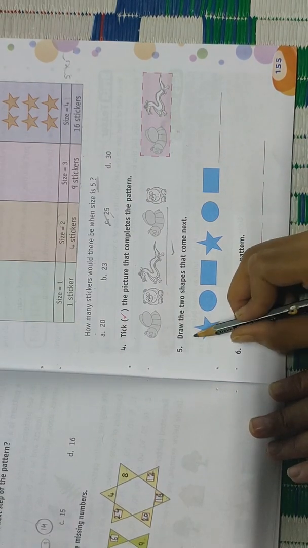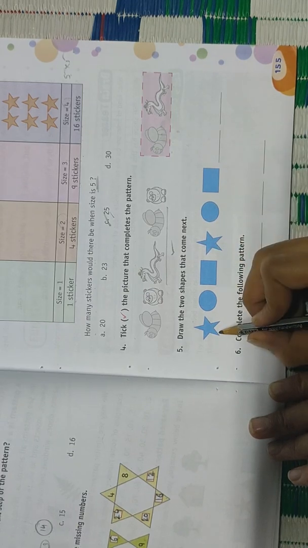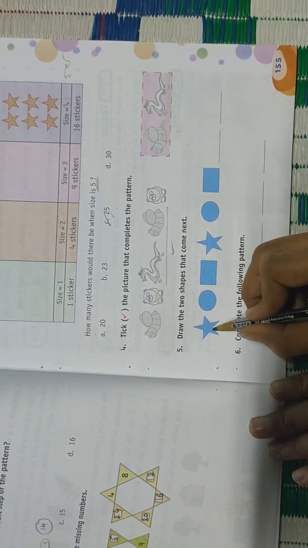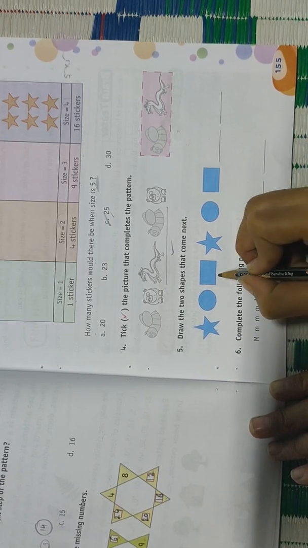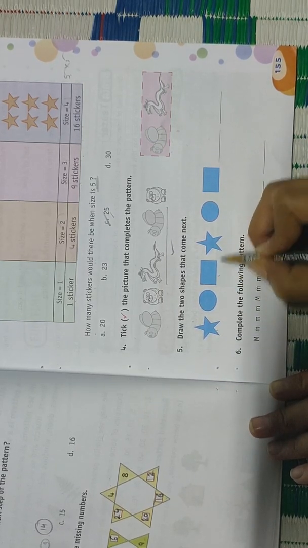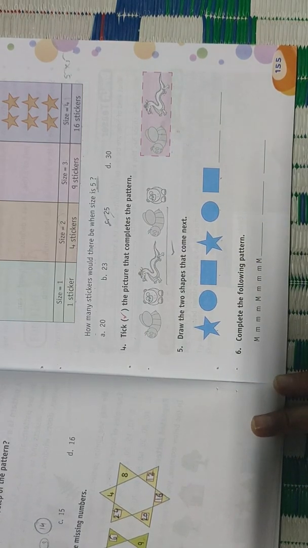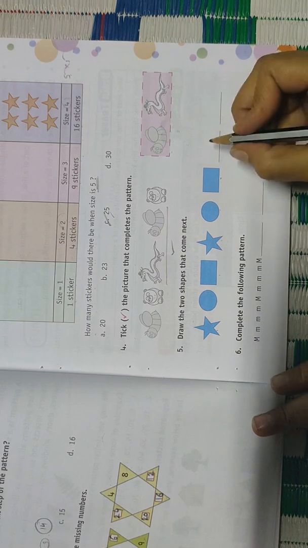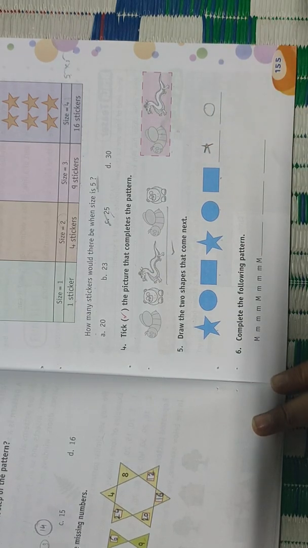Now next is draw the two shapes that come next. Okay, so draw the shapes, identify the pattern first. Star, circle, rectangle, again star, circle, rectangle, again what will be the next? Again star, circle, and then again rectangle will be there, right?